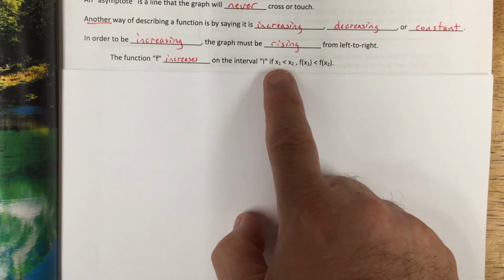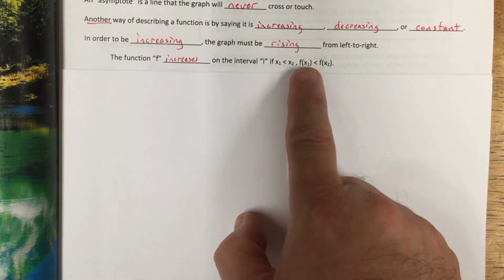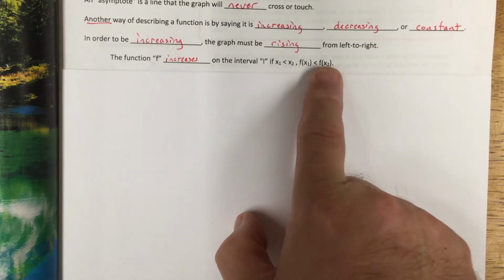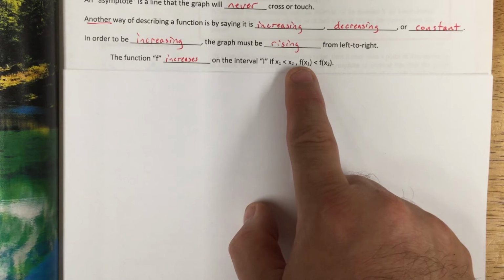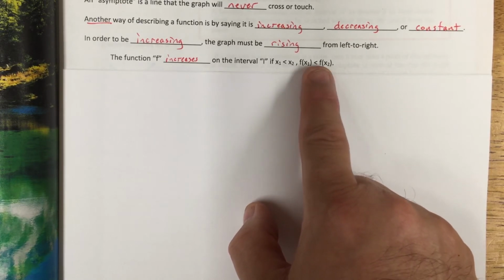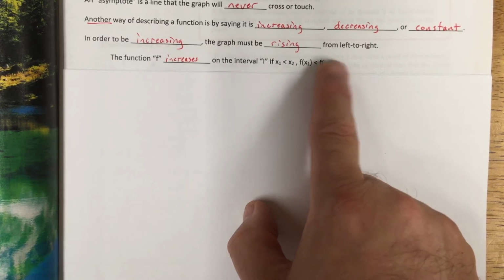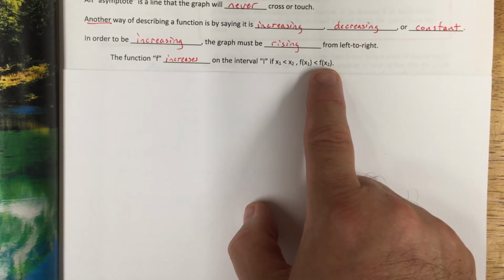And if you know what f of x is, in order to plug those x's in, when you plug the first x into your function, and you get a value here, and then you take your second x and plug it into your function, and you get a second value, well, the first value for f of x, which could be replaced with a y, also has to be less than the second value that you plug into f of x, which is the second y value.